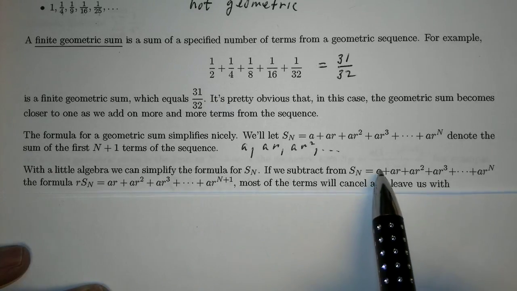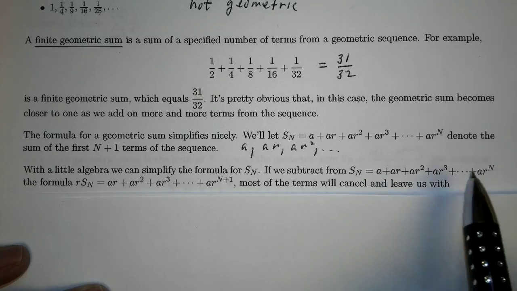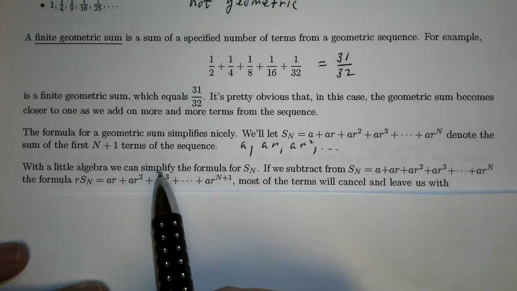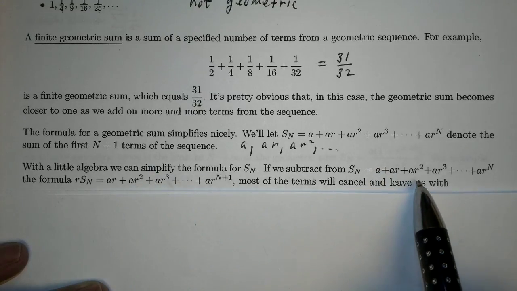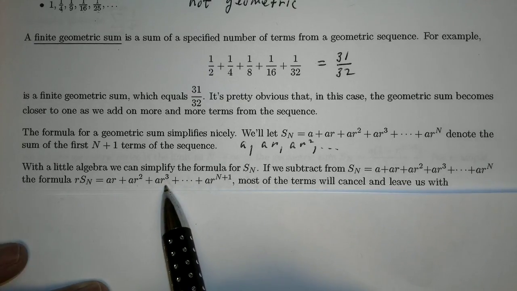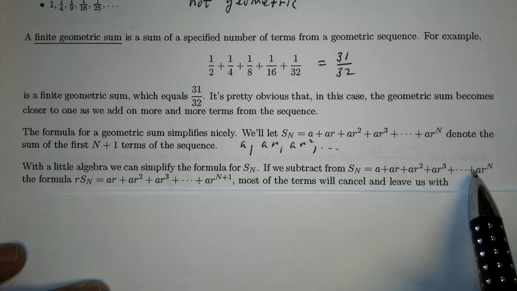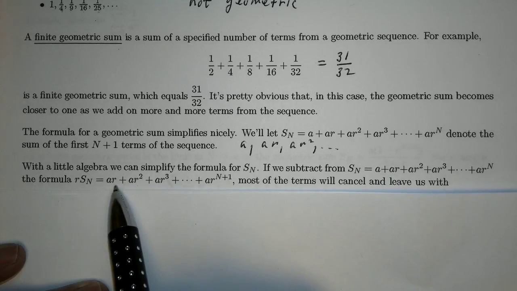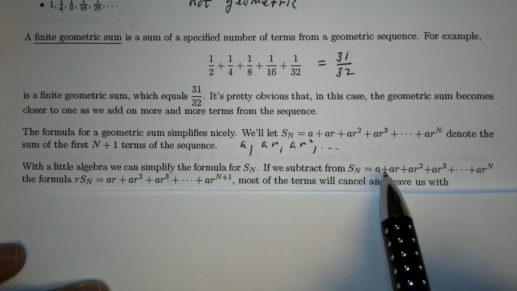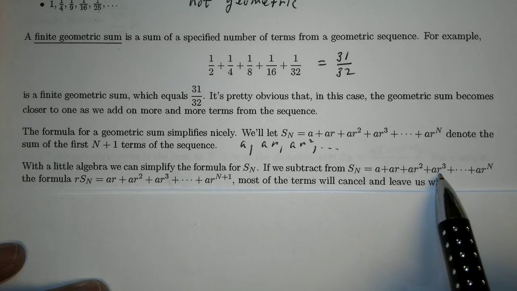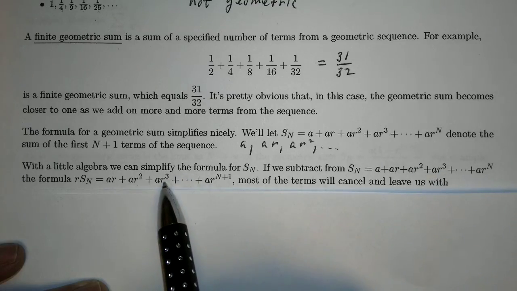So R times S sub n would be R times every term here, so it would be AR plus R times AR, which is AR squared, plus AR squared times R, which is AR to the third, and so on. Now, think about what would happen if we take this and we subtract this. Notice how if we take AR and subtract AR, we get them to cancel. If we take AR squared and subtract, the AR squareds are going to cancel. The AR to the third is going to cancel with that AR to the third.